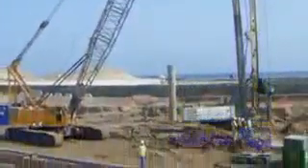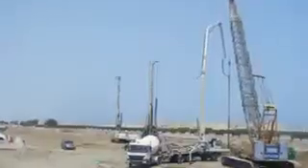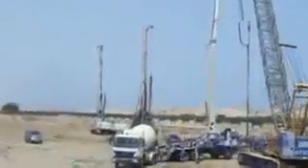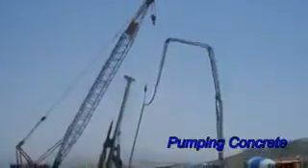A reinforcement cage with spacers is placed in the borehole. Where the borehole is unstable, bentonite is used. Concrete is pumped into the borehole using a tremie pipe and crane. Some piles are load tested using concrete blocks.